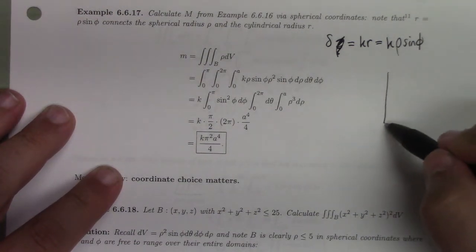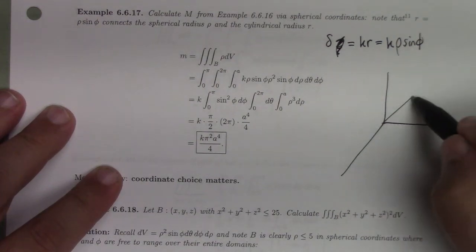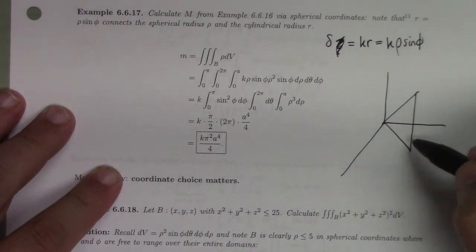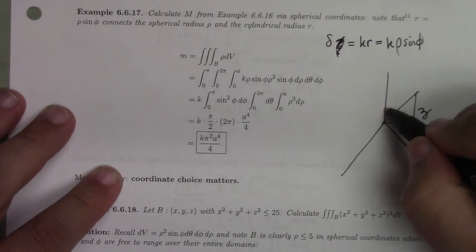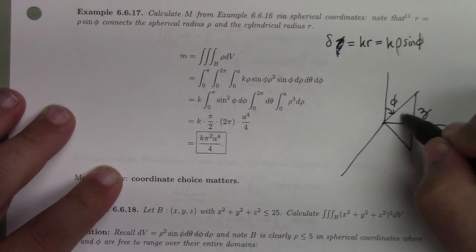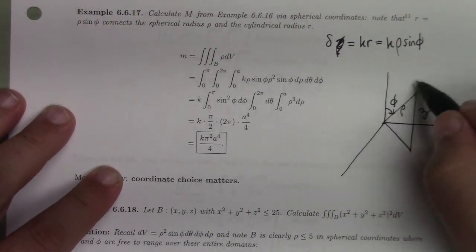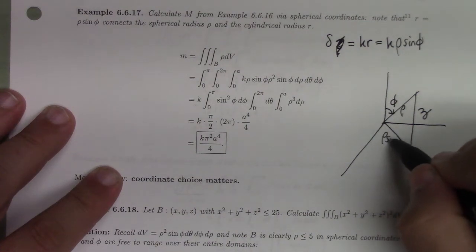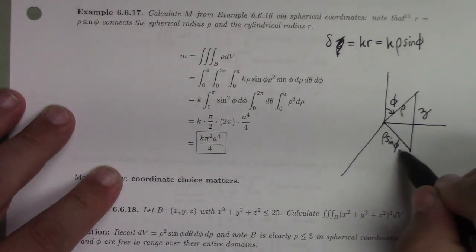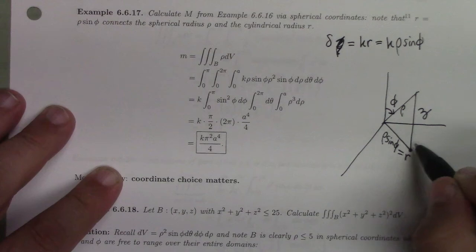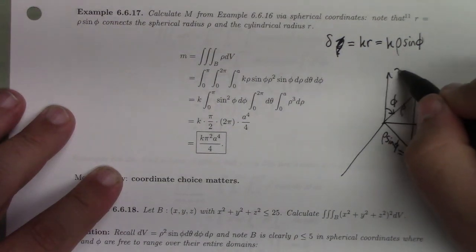Right, because remember this picture? If we think about this, here's our z, this is phi, this is rho. So that means that this down here is rho sine phi. But it's also equal to the r, the distance from the z-axis.